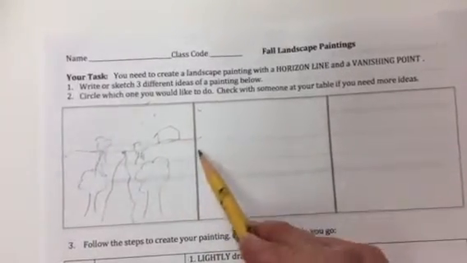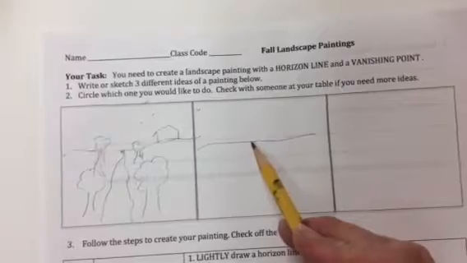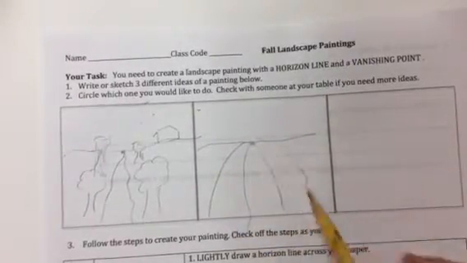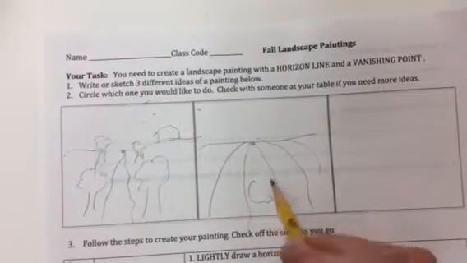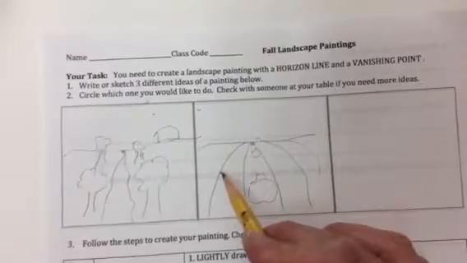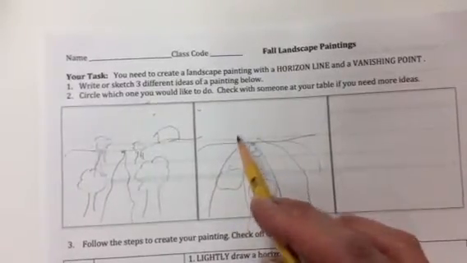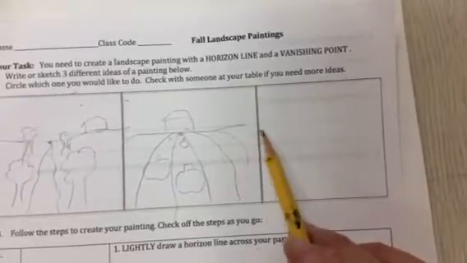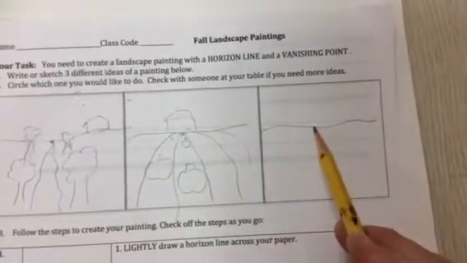That's one idea. Now my second idea, maybe I want to have a field. This is my vanishing point here. I'm going to have a field, and in my field I'm going to have some pumpkins growing. And again, I'm not doing super detailed pumpkins, just to give the idea, and I might want to put a barn here too.